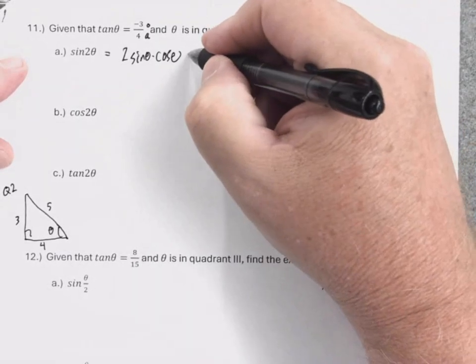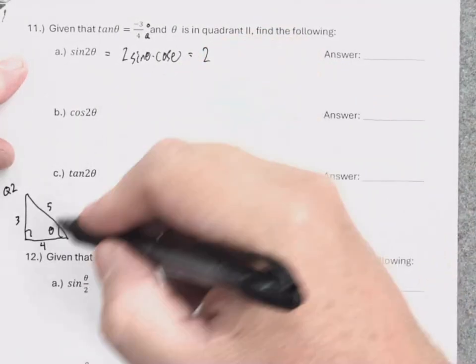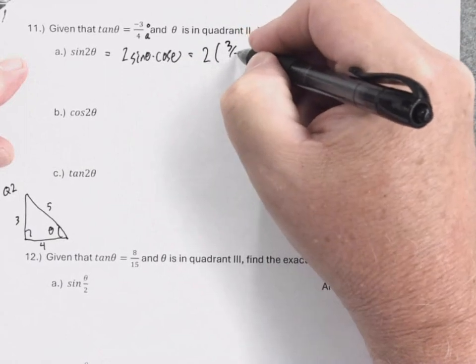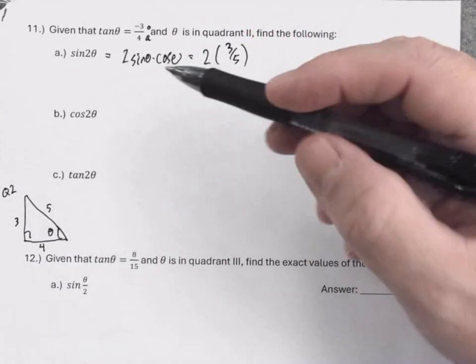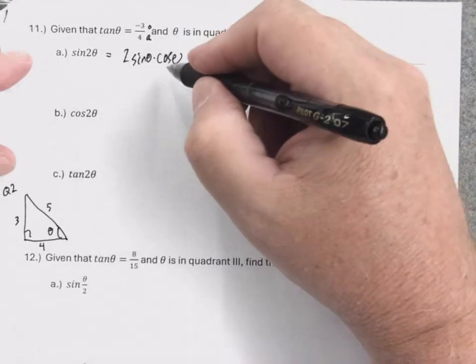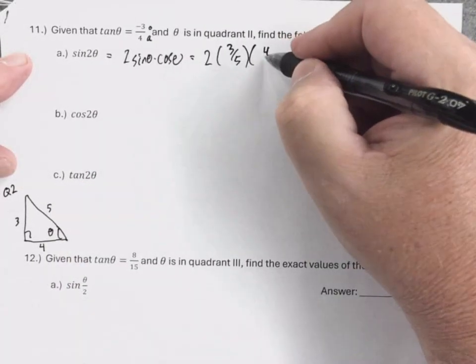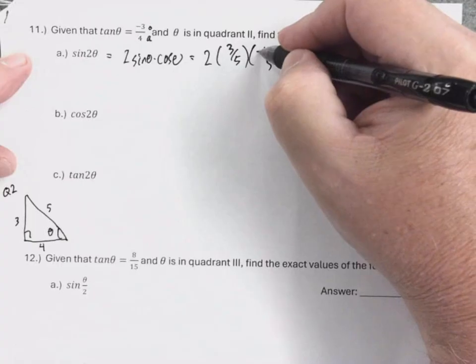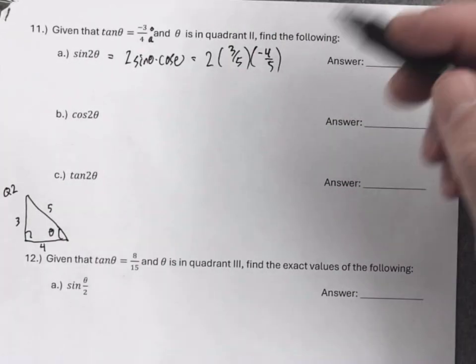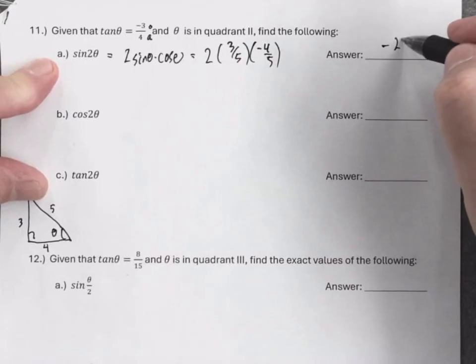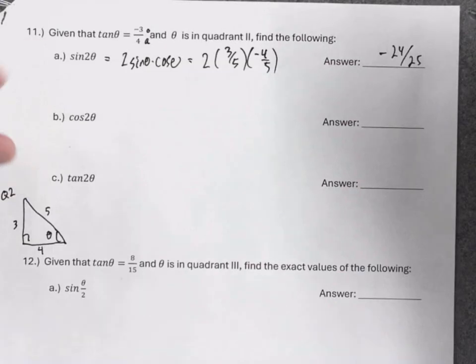So now I can go back up here to this formula. The sine of theta, for my triangle, sine is opposite over hypotenuse, which is 3/5, and in quadrant 2 the sine is positive. Now I need to multiply by the cosine, so adjacent over hypotenuse. In quadrant 2 the cosine's negative. So now 2 times 3 times -4 is -24. So the answer for the sine of 2 theta is -24 over 25.